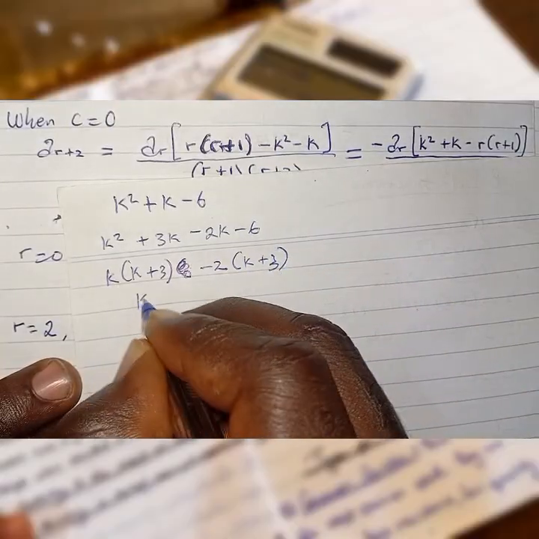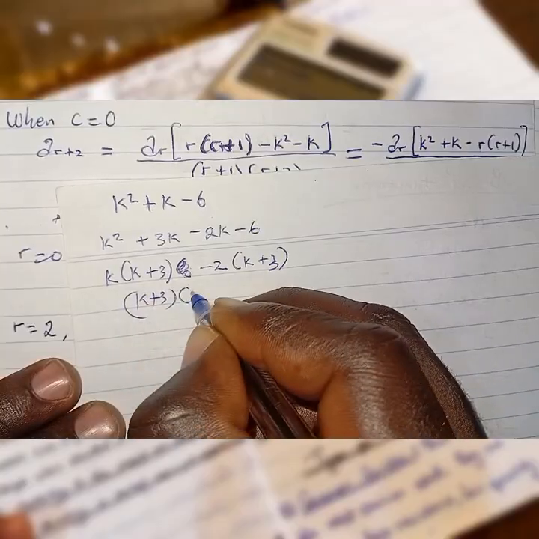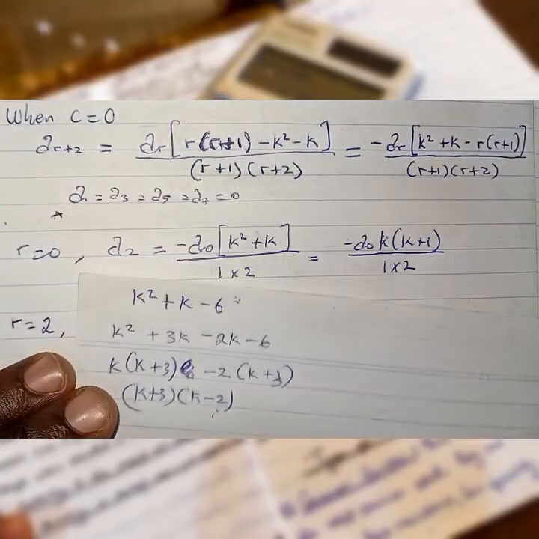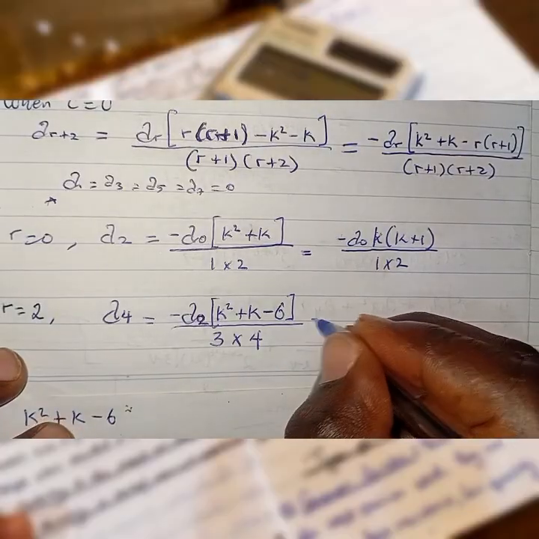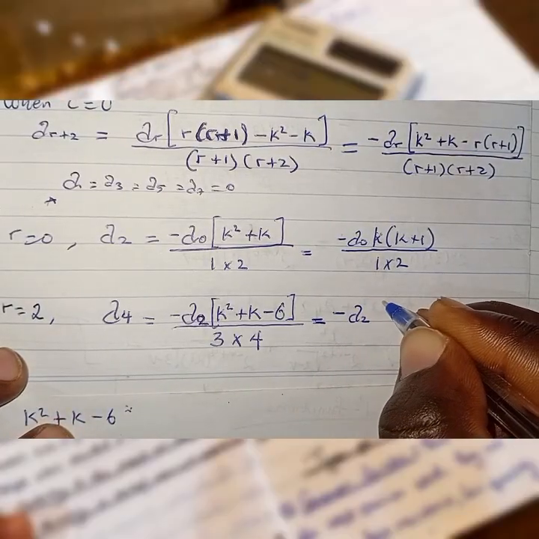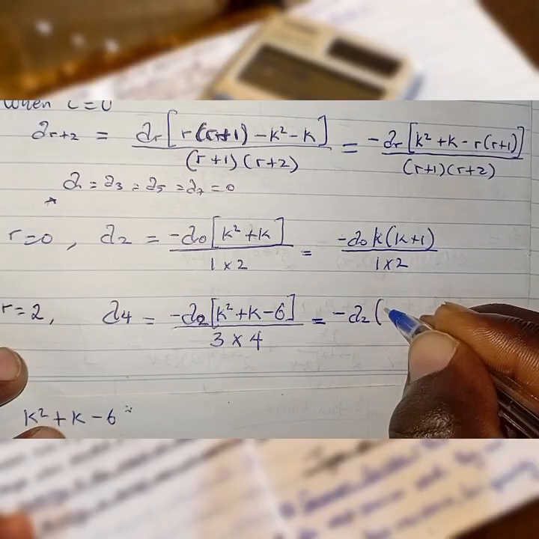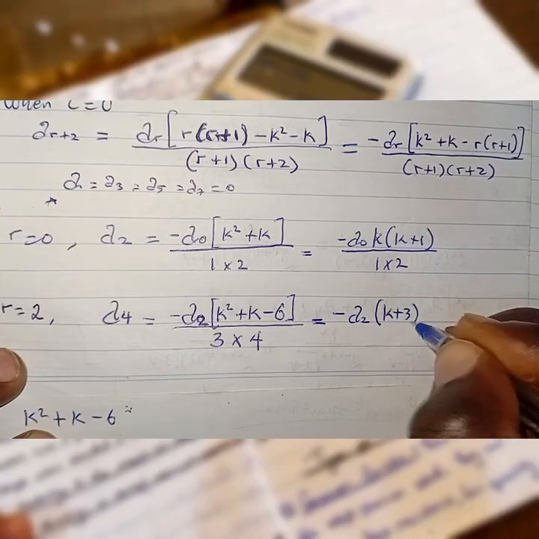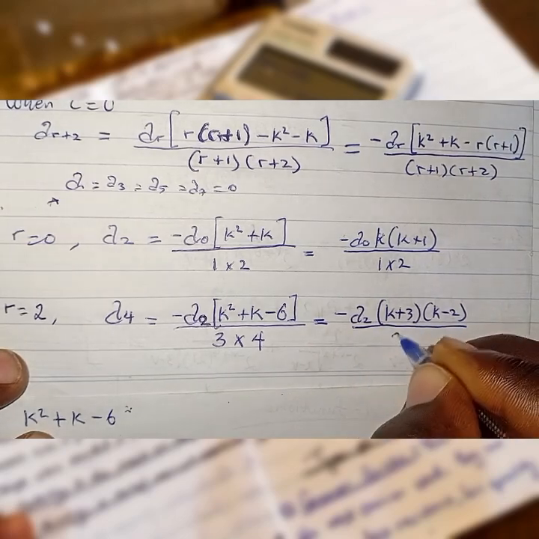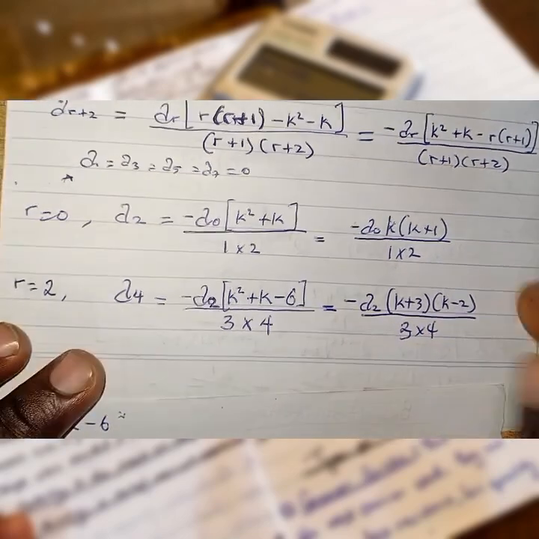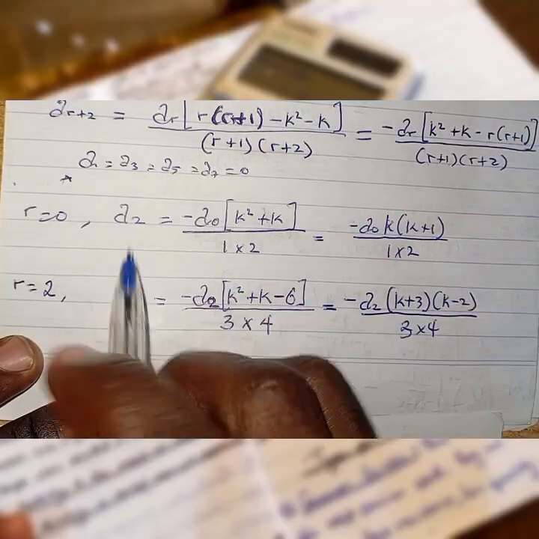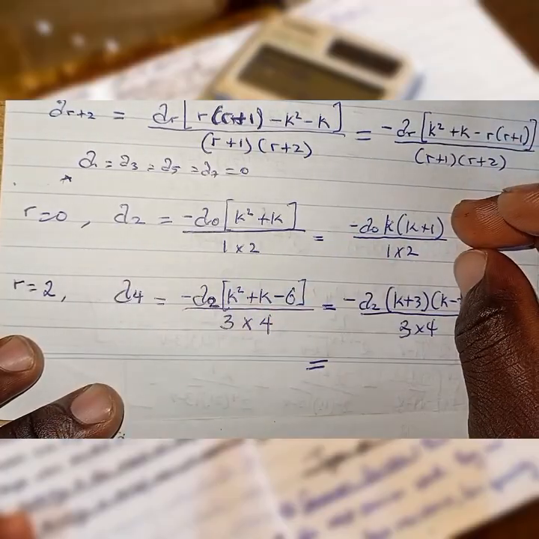So K plus 3 is common, then it will mean K minus 2. So when you solve this, you're going to write it here. So it will now be minus a2. So this one is K plus 3, K minus 2 over 2, 3 times 4. So when you substitute this, because this is a2, this is what we have for a2.